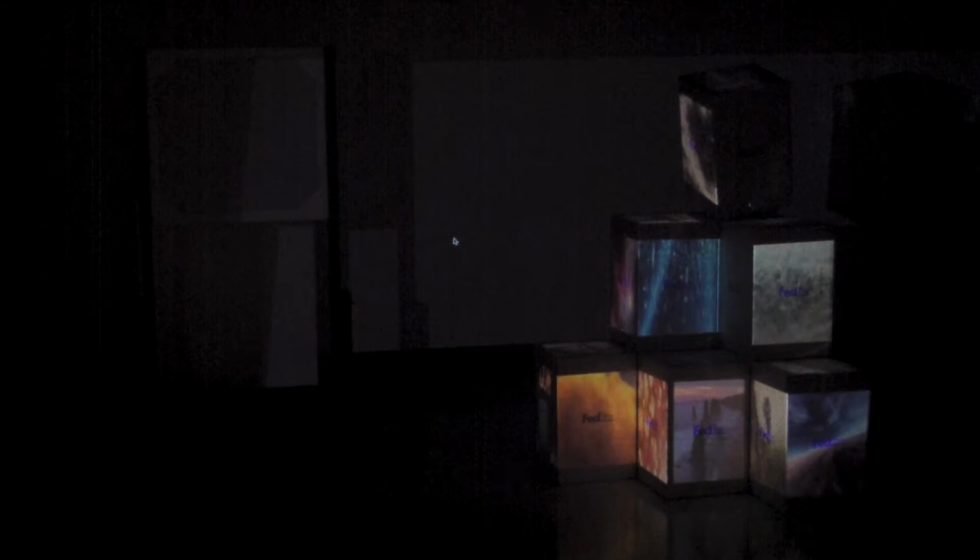Sound interactive, so every time I clap, it'll trigger a different video on one of the surfaces to start playback. When it gets all the way through the counter cycle and gets back to the same number, it'll stop the video. So watch.